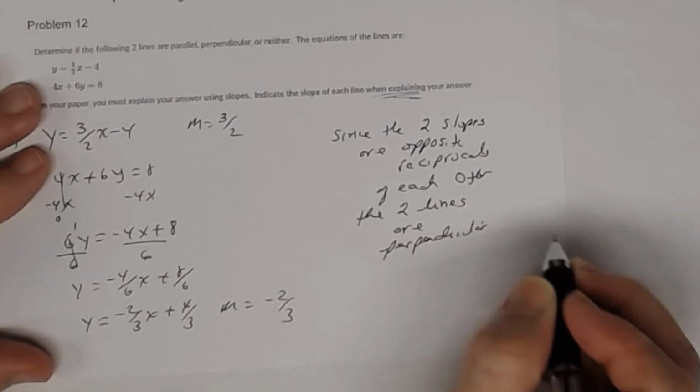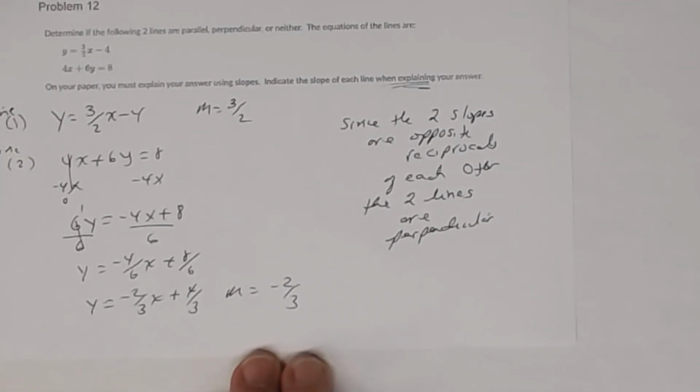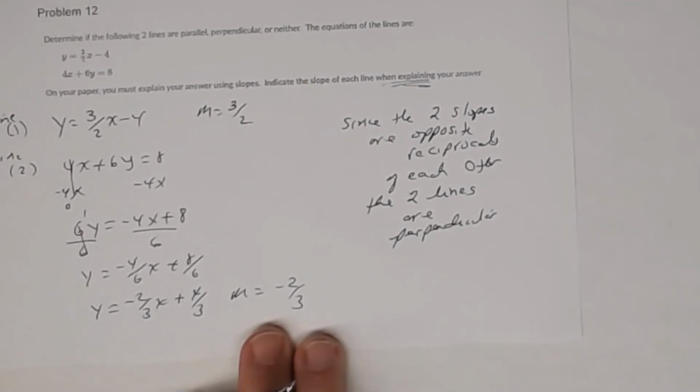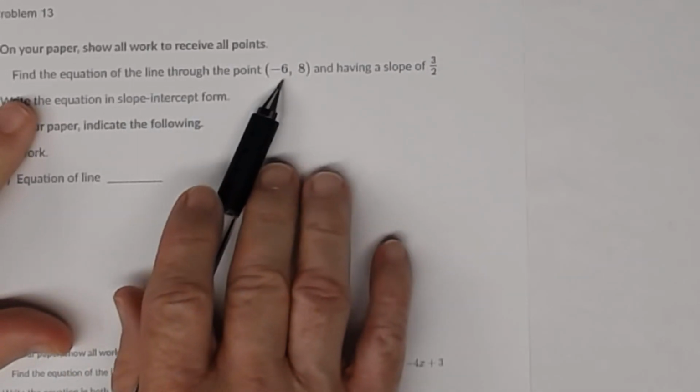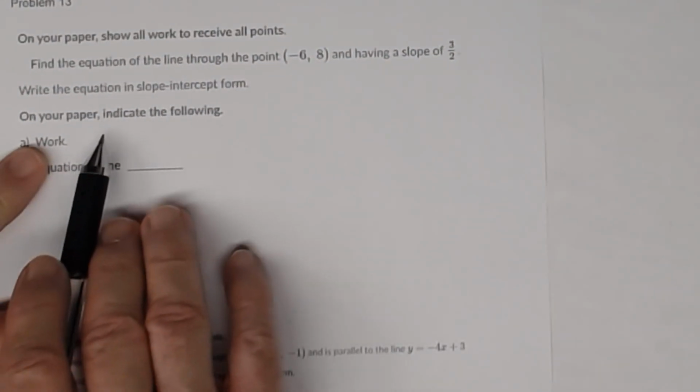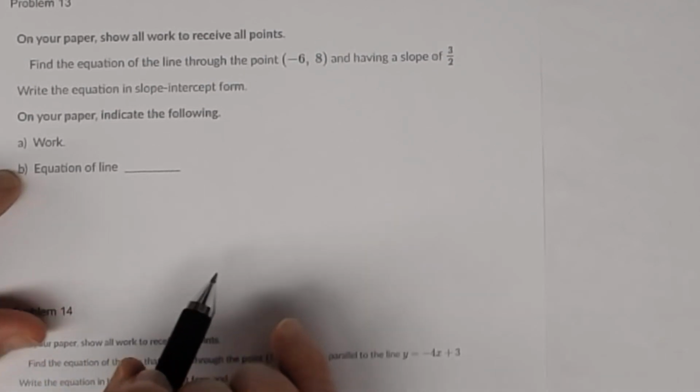All right, so if you graph them, they will intersect at right angles. All right, so that's number 12. Okay, number 13. So number 13, you want to find the equation of the line that contains this point and has this slope, and you want to write the equation in slope-intercept form.